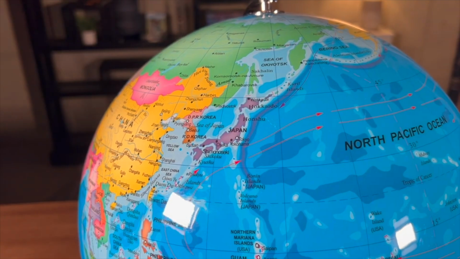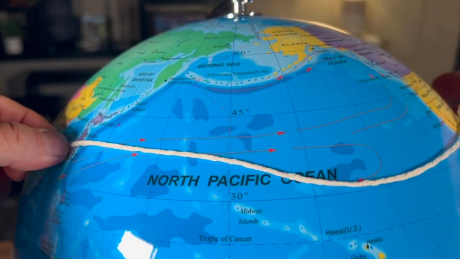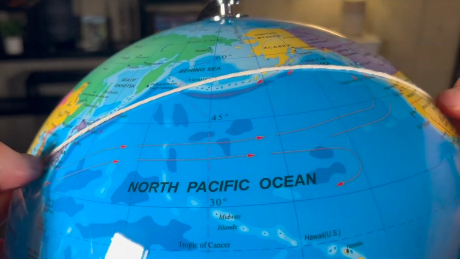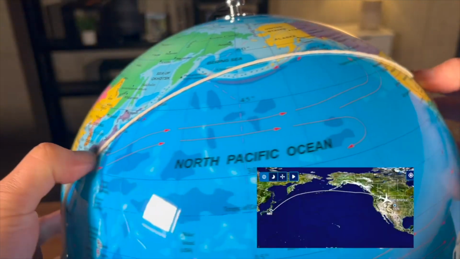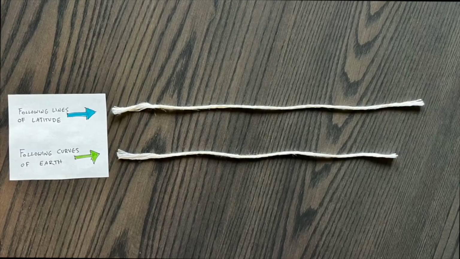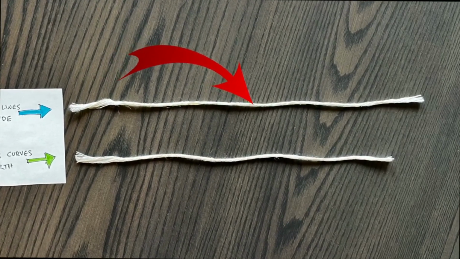To find the quickest route between Tokyo and Denver, I'm going to take a string and pull it tight so that it automatically falls along the shortest path between the two. And there you have it, the string follows the flight path almost exactly. I even measured the 2 routes using string, and it turns out the one that follows the lines of latitude was 12.2% longer. But there's another thing pilots have to take into consideration when choosing their course: wind.